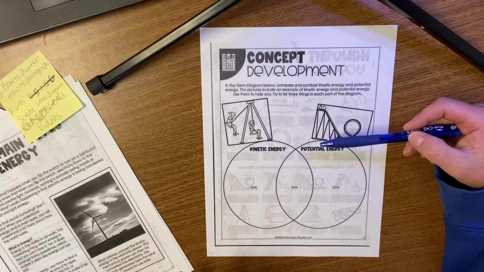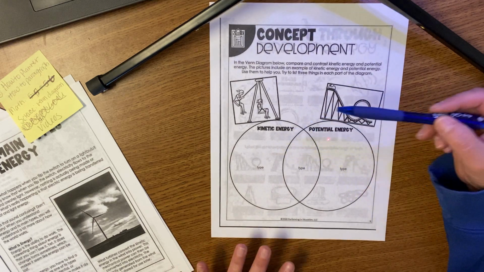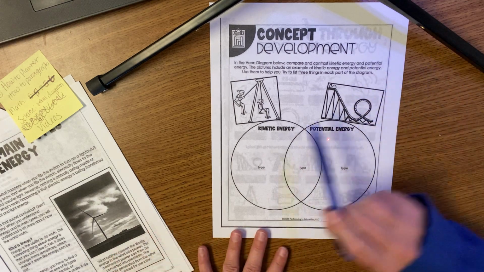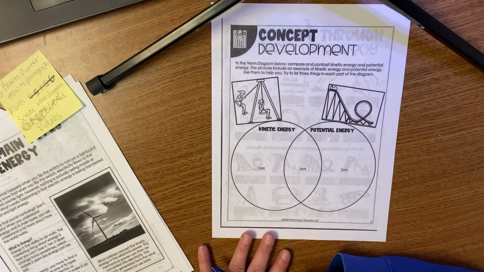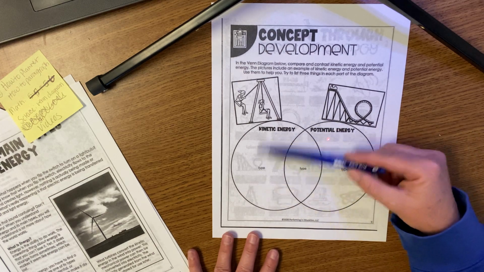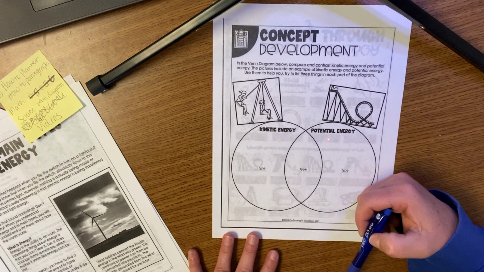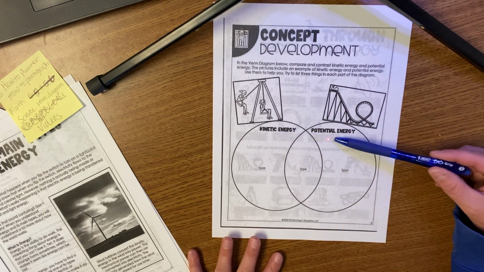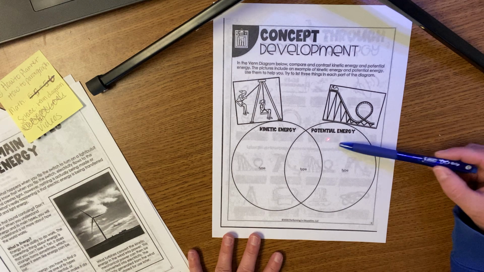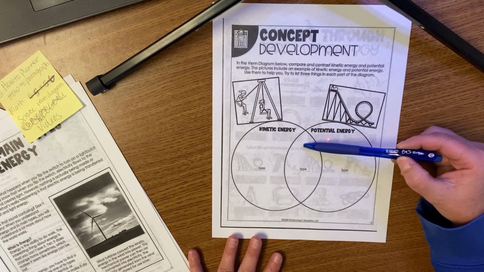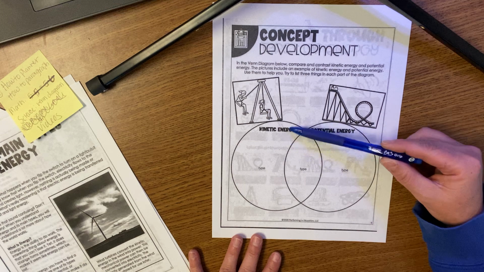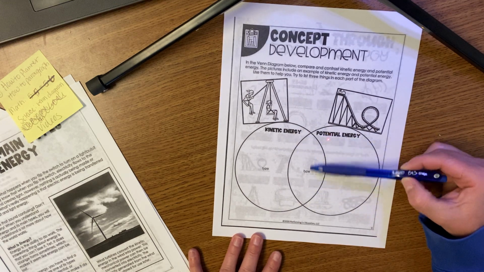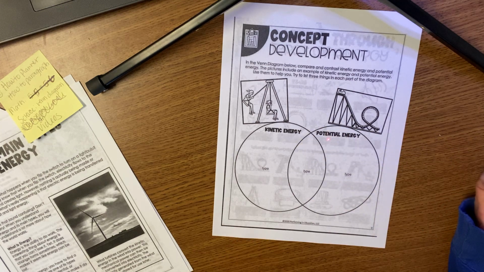It's just a template or like a strategy to compare two different things, okay? So in this one, we're comparing kinetic energy and potential energy. So on this side, I'll write something about kinetic energy that is just about kinetic energy, and something about potential energy that's just about potential energy on this side. And then in the middle, I write something that the two things have in common, okay? So the middle piece is things that the two different kinds of energies have in common.